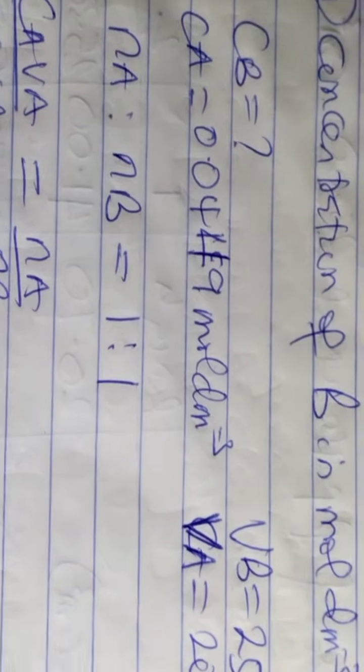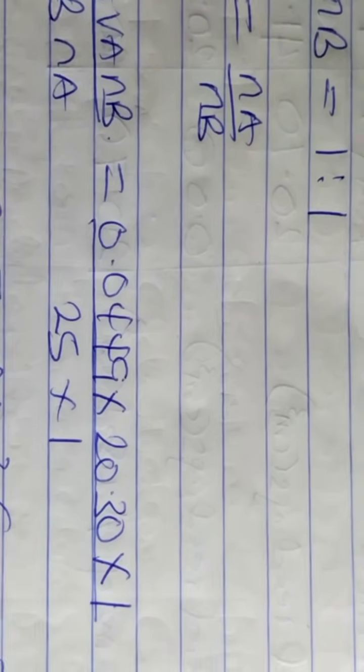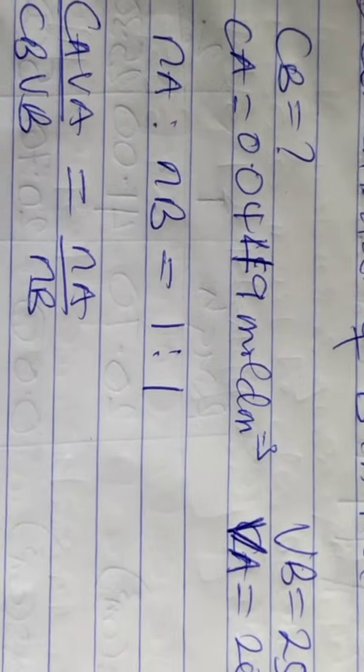So since we know everything except CB, we apply the titration formula CAVA over CBVB equals NA over NB. We make CB the subject. CB becomes CAVA times NB all over VB times NA. Substitute appropriately with the values. Your CA is 0.0449. Your VA, that's the endpoint from your school.